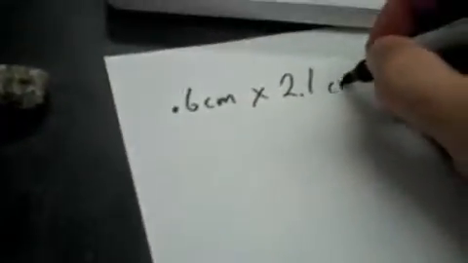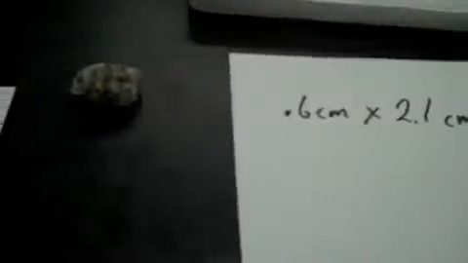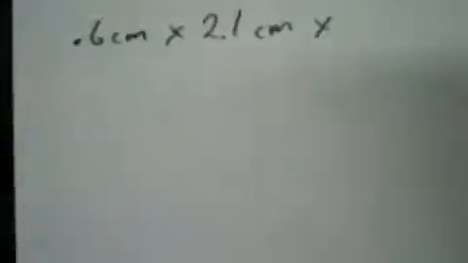So I'm going to write that down. 0.6 centimeters, I'm going to take that times the length, which is about 3.1 centimeters, and take that times the width, which is also 3.1. I thought the length was 2.1, but when I go back and check, it is 3.1, not 2.1.